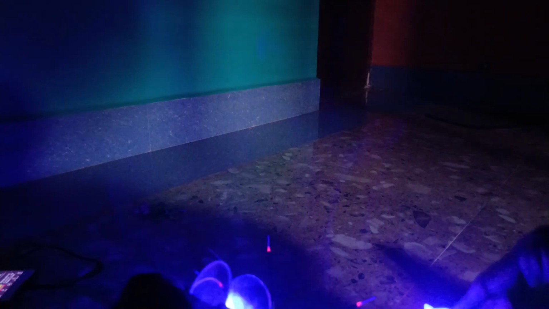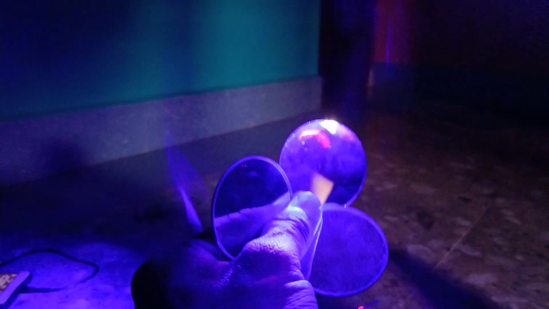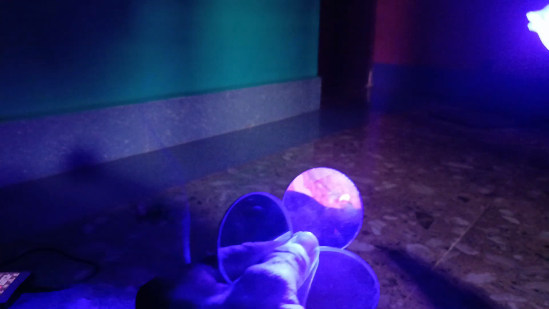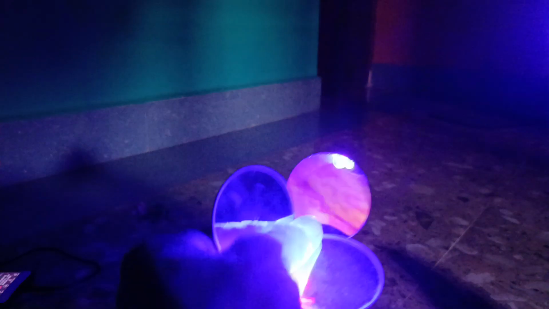You can see the multiple reflection very clearly, and you can see the rays of light also.